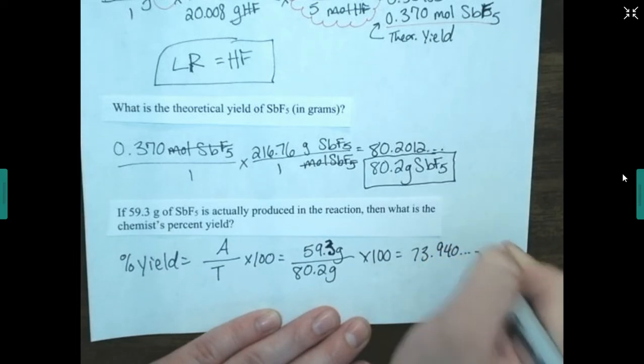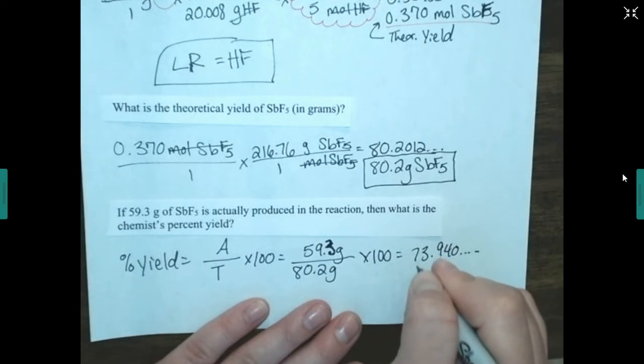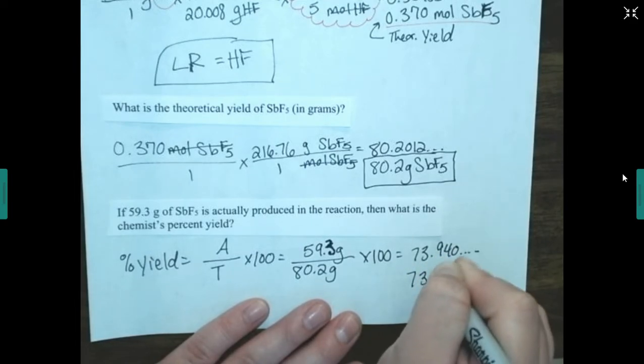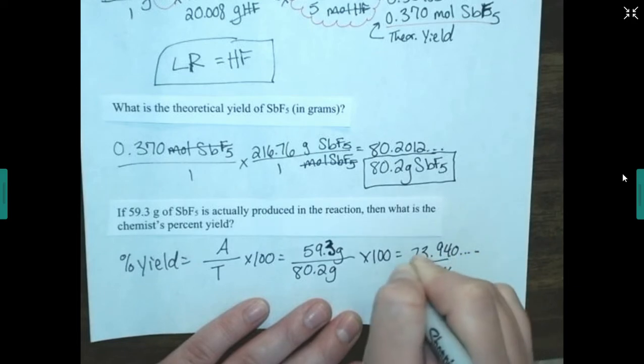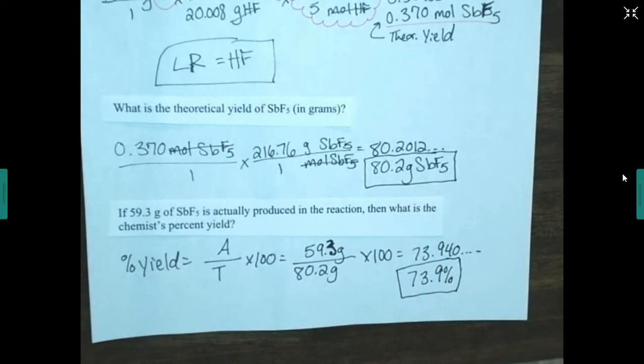73.940, dot, dot, dot. Okay, so this would be, if I'm going to round it to 3 sig figs, 73.9%. That would be your percent yield. Now, in a perfect world, every experiment you do, you'd get 100% yield. But most of the time, you don't make as much as you projected that you would make. So something like a 73.9% yield makes sense. So technically your percent yield should not be over 100.